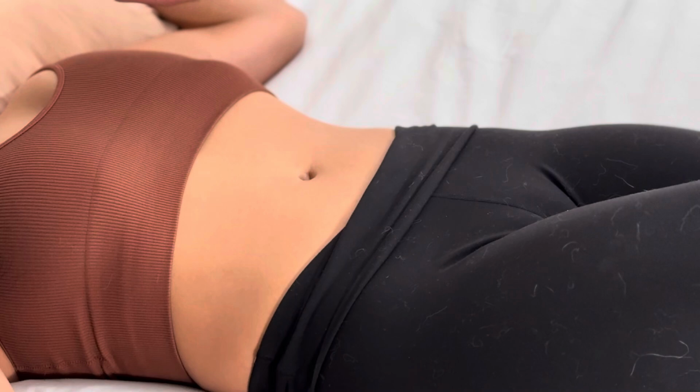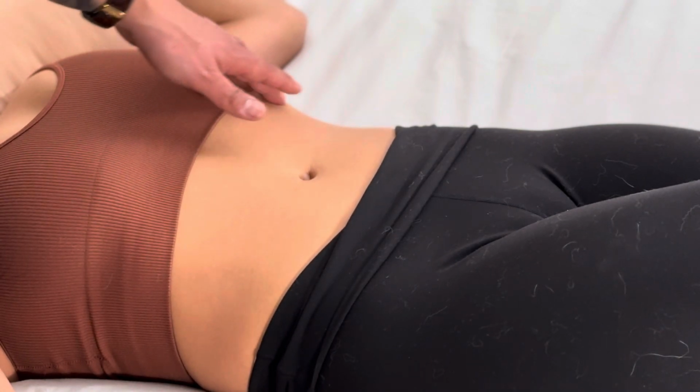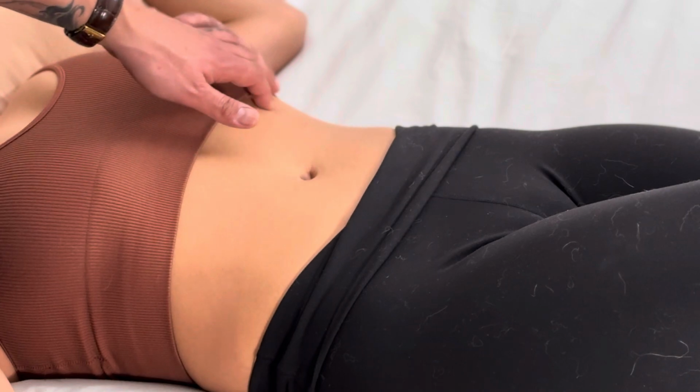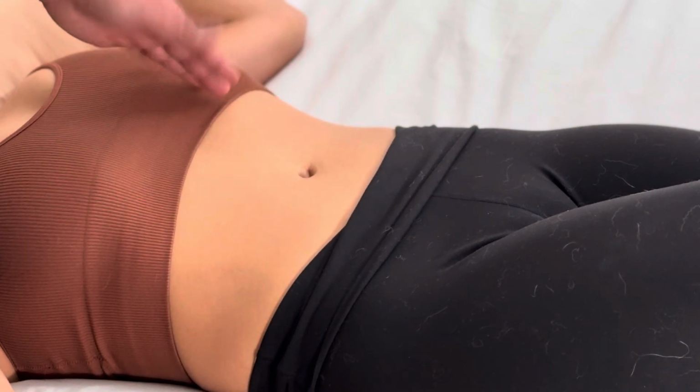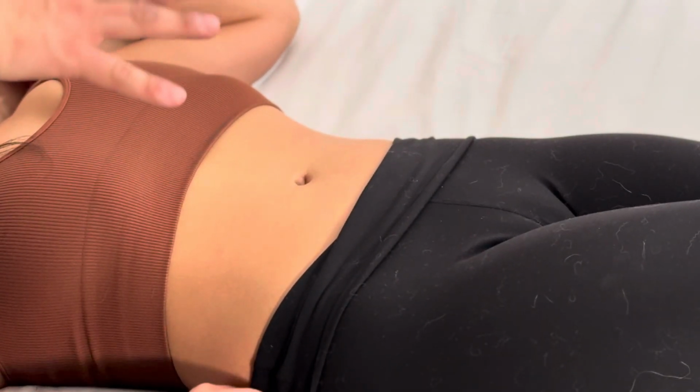And usually in a healthy person, we're not expecting to be able to palpate the spleen. If it is enlarged, then we would be able to palpate. So it's expected to not show. Okay, now we're gonna be moving to palpation.